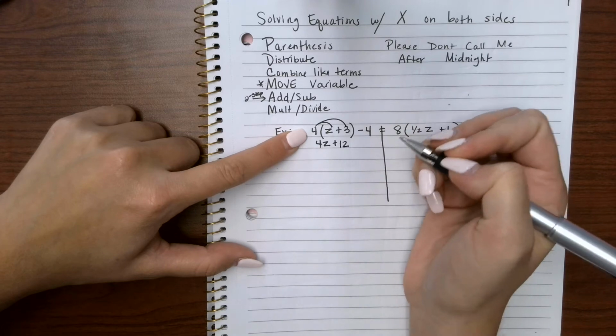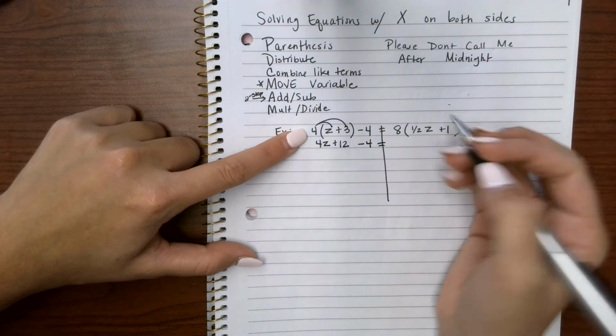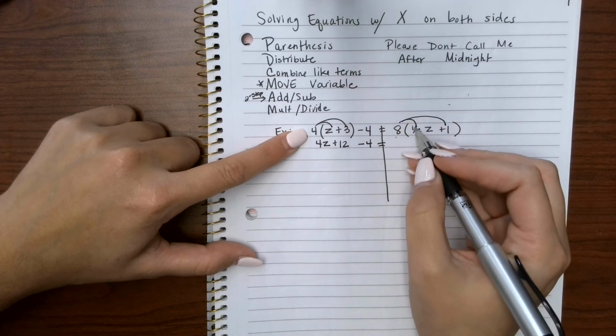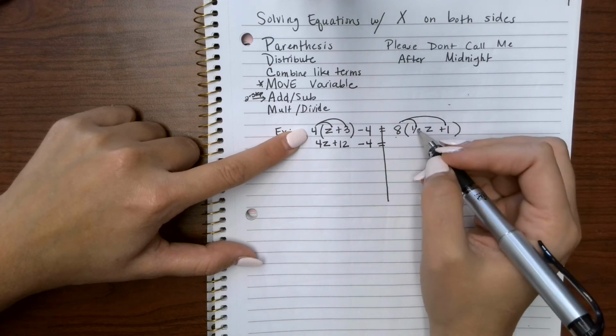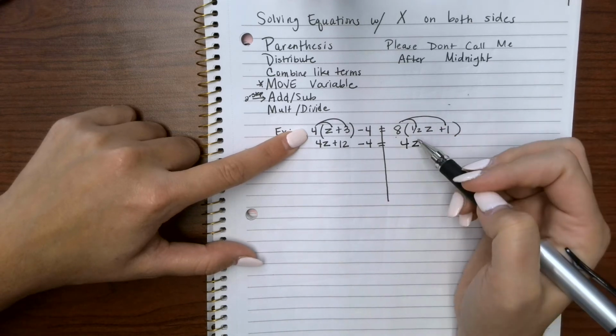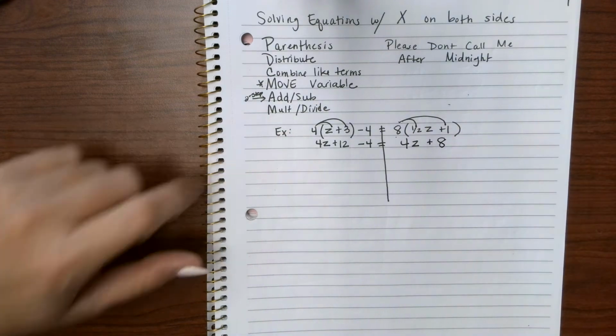And keep everything really organized, nice and neat. Bring down your minus 4, bring down your equal sign. Now we've got another thing we've got to distribute. So 8 times 1/2 z. 8 times 1/2 is 4z. Don't let fractions scare you. 8 times 1 is plus 8.